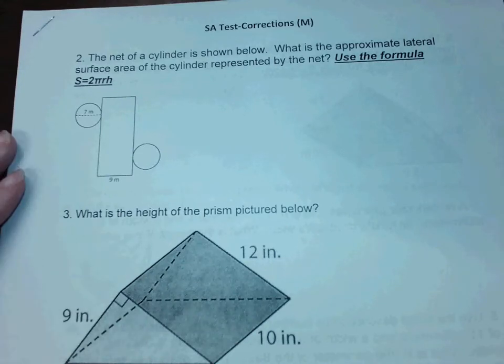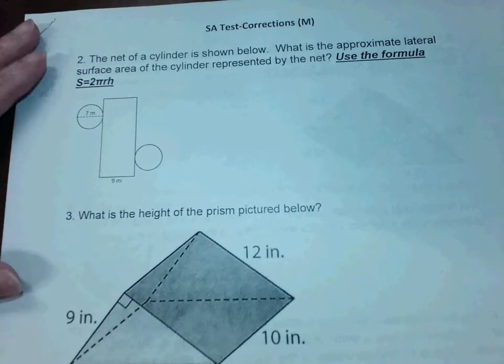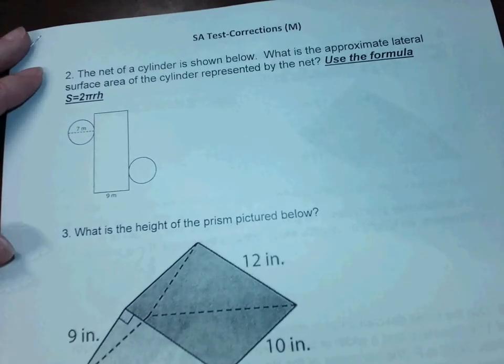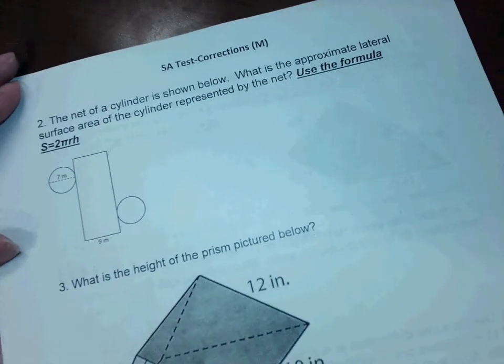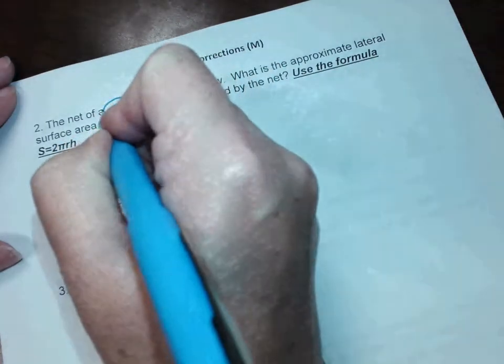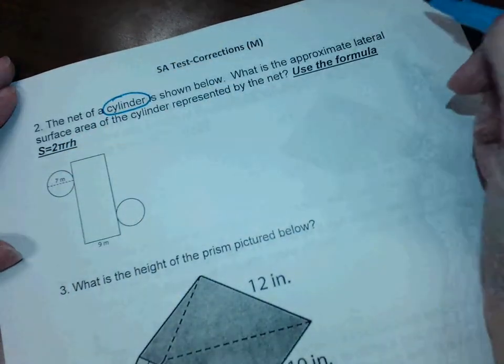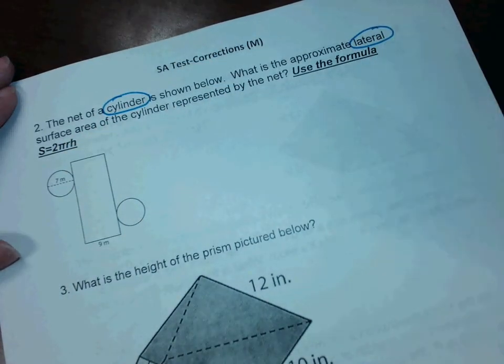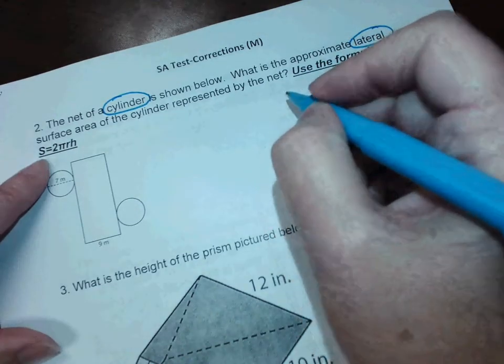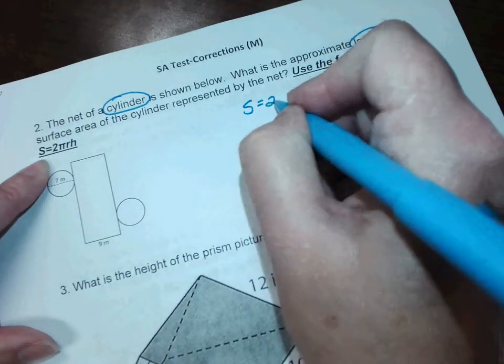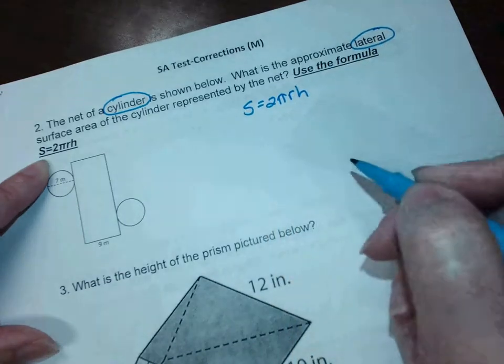Surface area test corrected. I skipped number 1 because that was just a matching question. This one is about a cylinder, and it wants me to find the lateral surface area for the cylinder. It told me to use this formula, 2 pi RH.